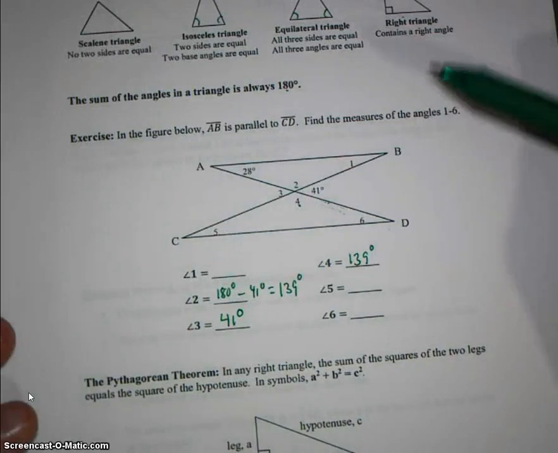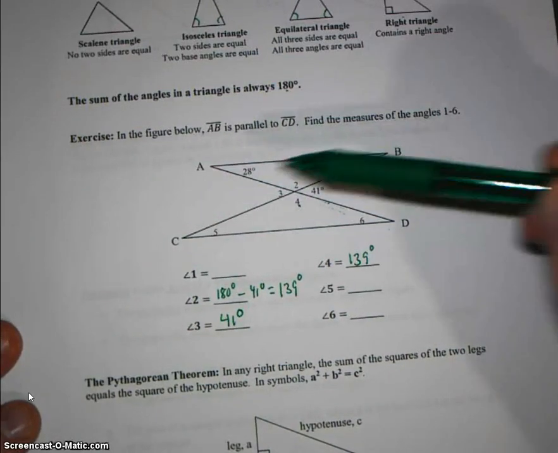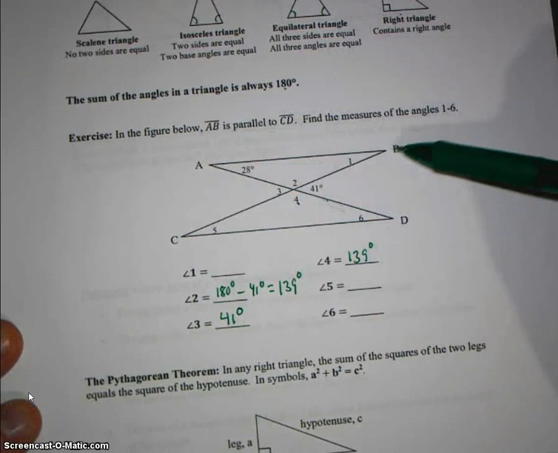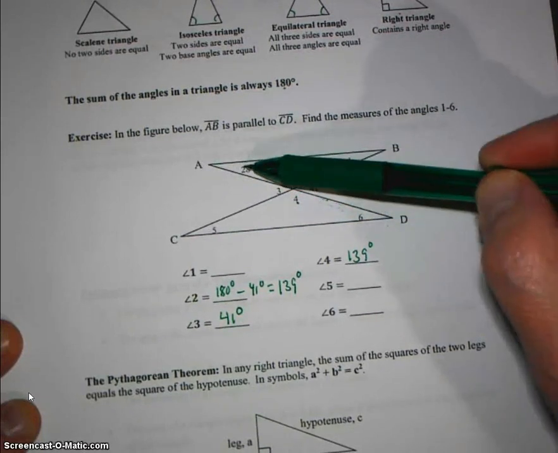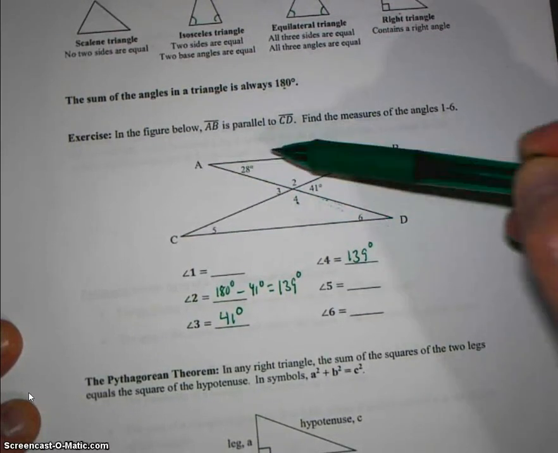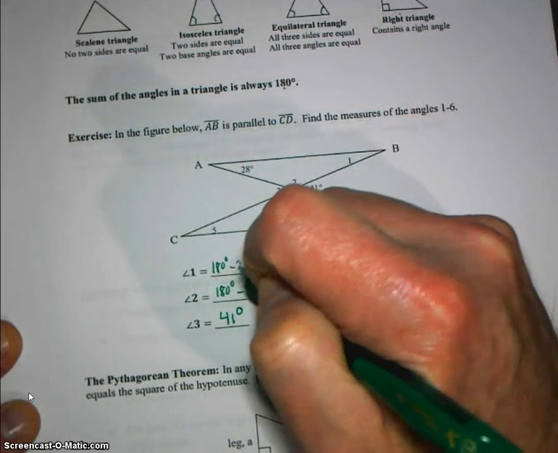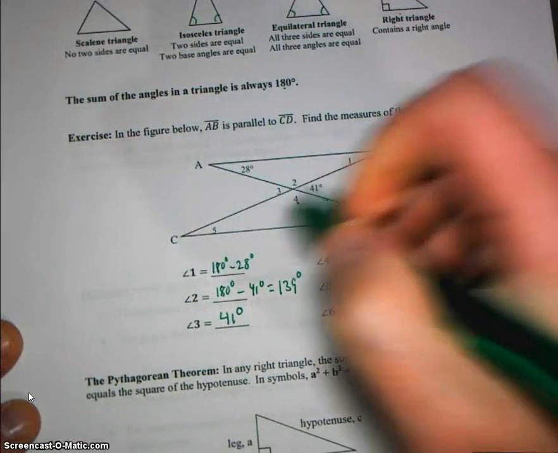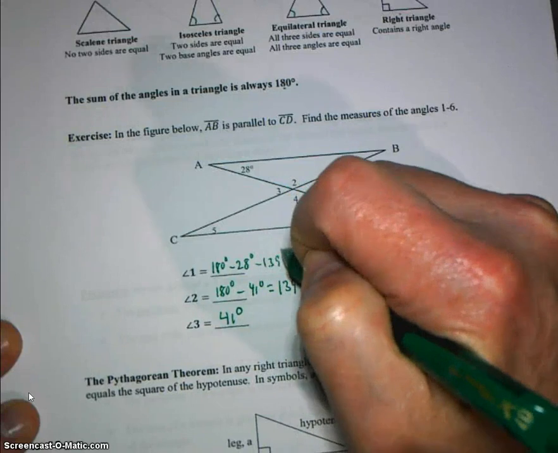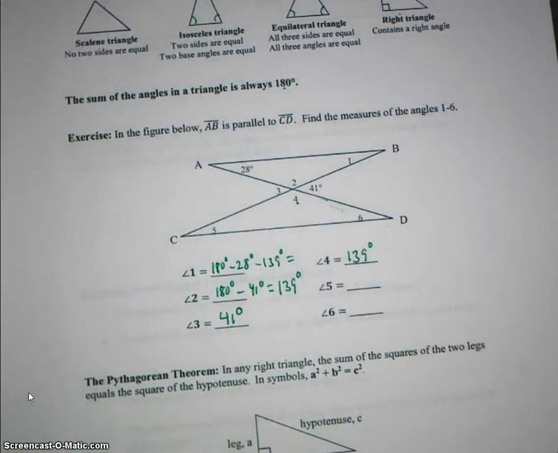Next, I think I can get angle 1, because I can use this triangle, angle 1, angle 2, and 28 degrees, and it has to add up to 180. So angle 1 has to be 180 degrees minus 28 degrees minus 139 degrees. Let's see, calculator says 180 minus 28 minus 139.